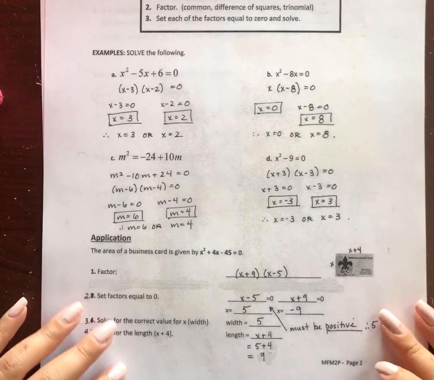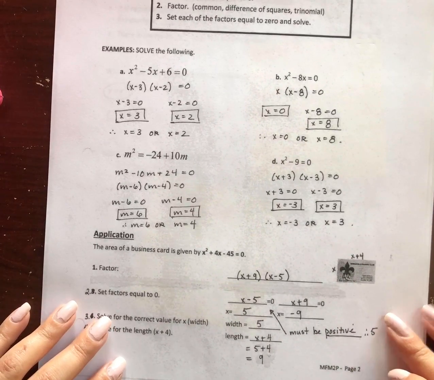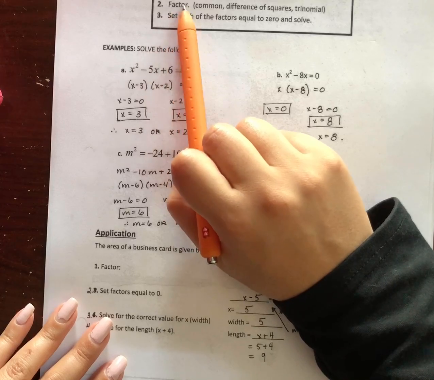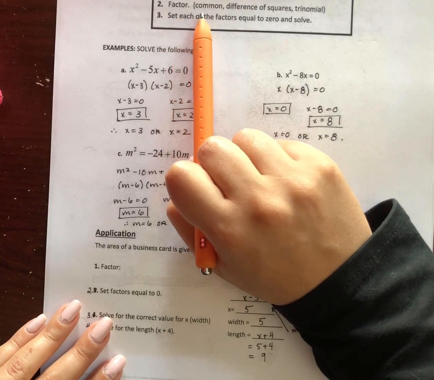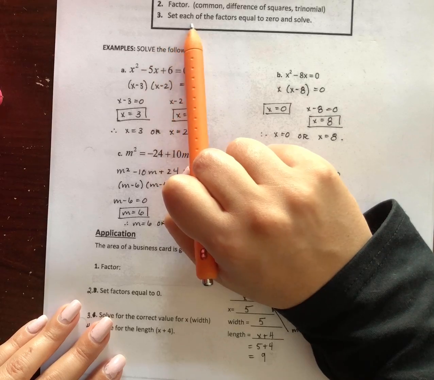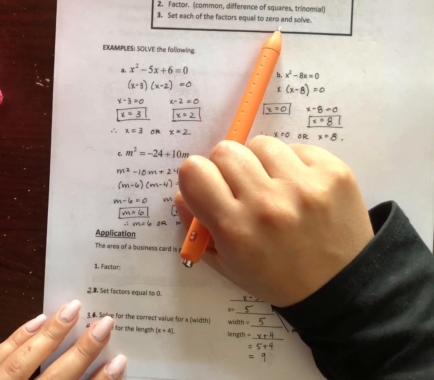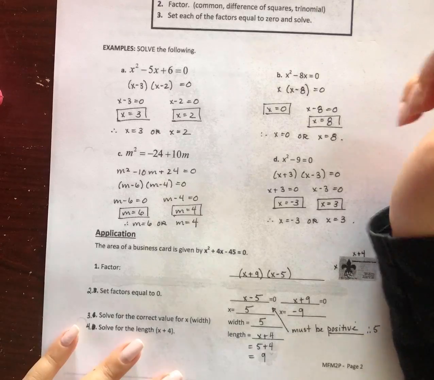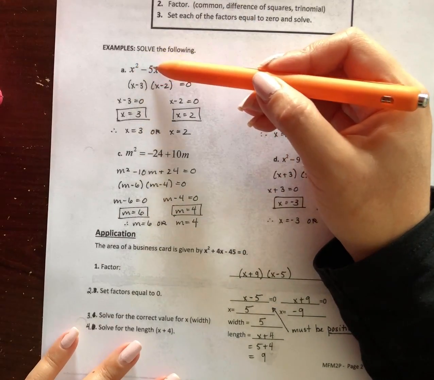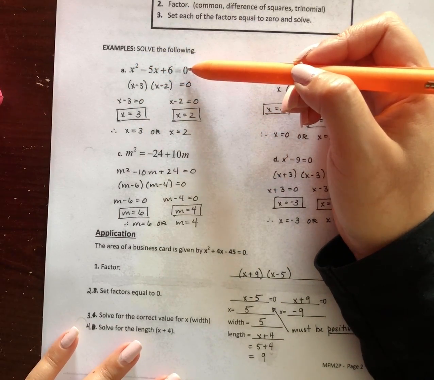On page 2, again, the steps for solving: you set the equation equal to 0, you factor, and then you set each of the factors equal to 0 and you solve. Example A, x squared minus 5x plus 6 equals 0.